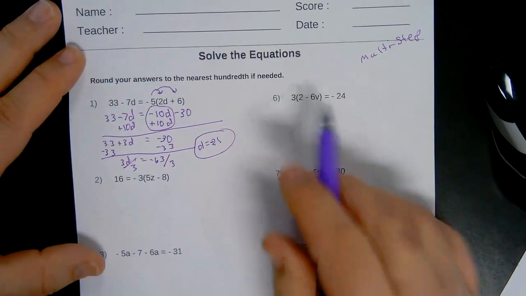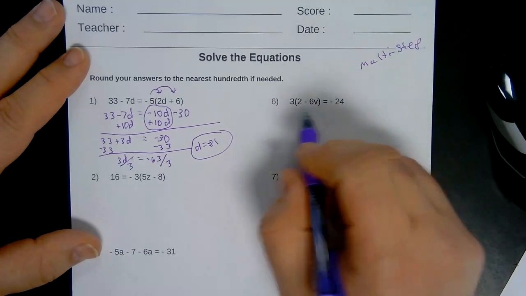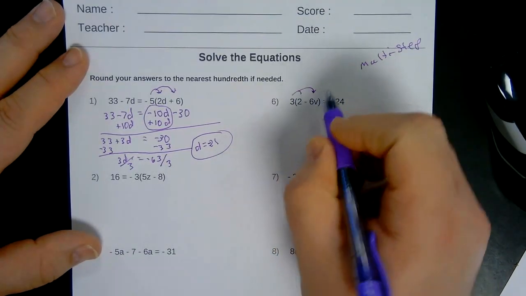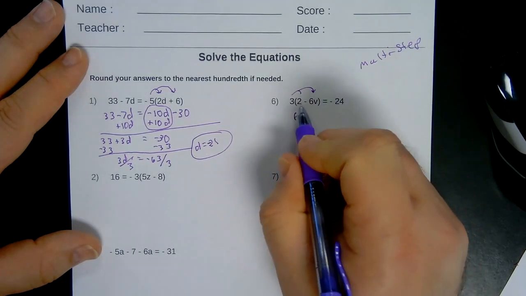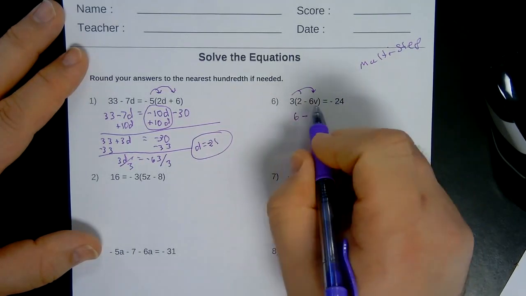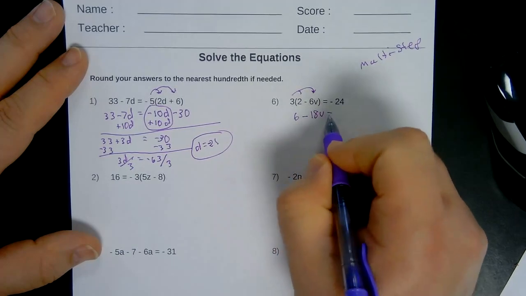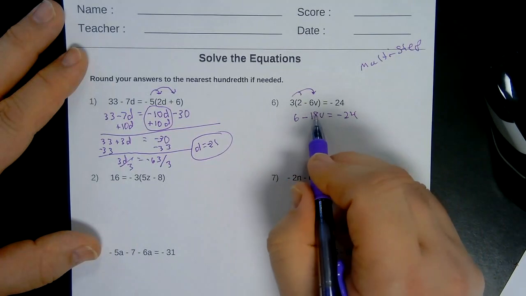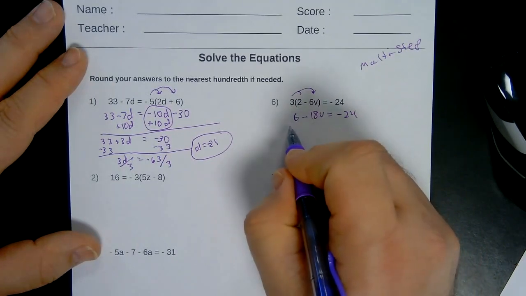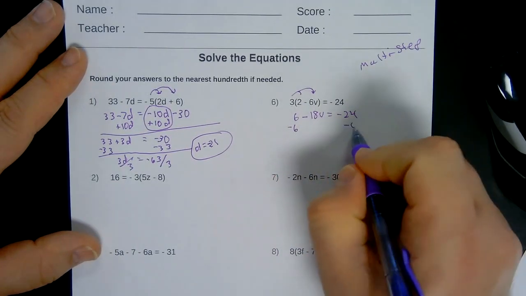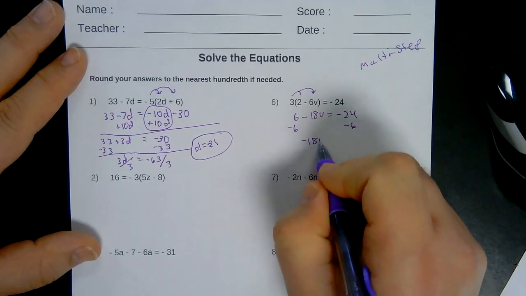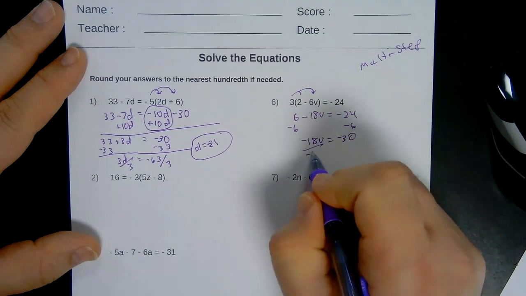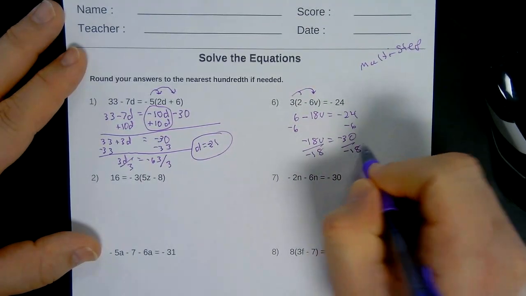Let's take a look at 6. 6 seems to be just a little bit shorter. We just have one set of parentheses to deal with. So we're going to distribute first. And you get 3 times 2 is 6. There's my minus sign. 3 times 6 is 18b equals -24. Alright, so the variable right here, and so I want to move the number over. So take away 6 from both sides. -18v equals -30, then divide both sides by -18.